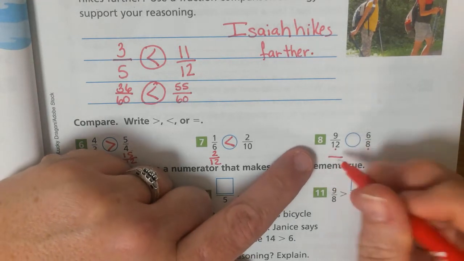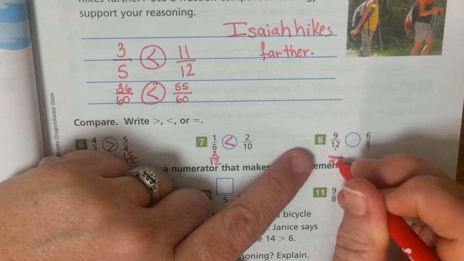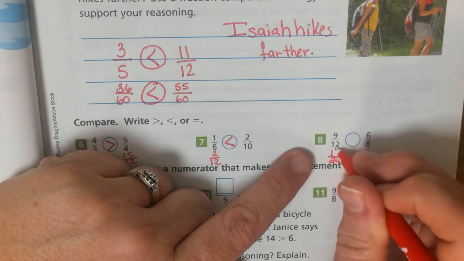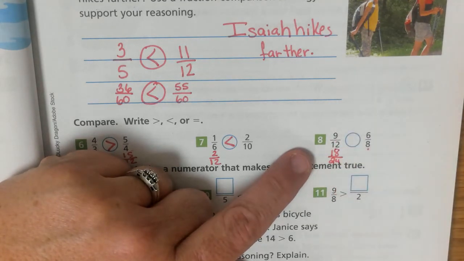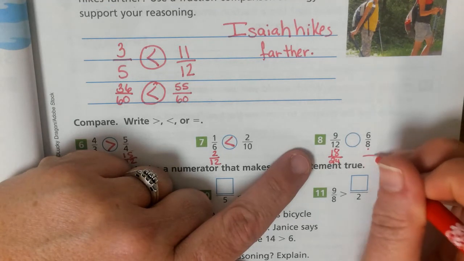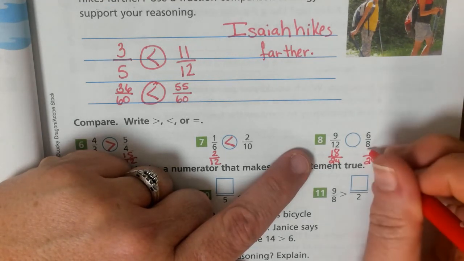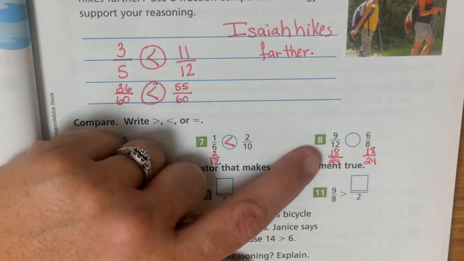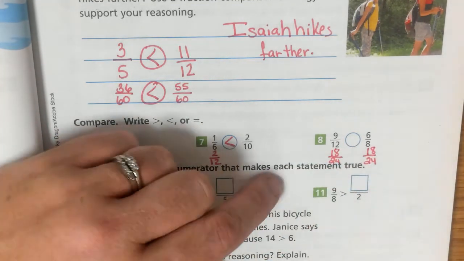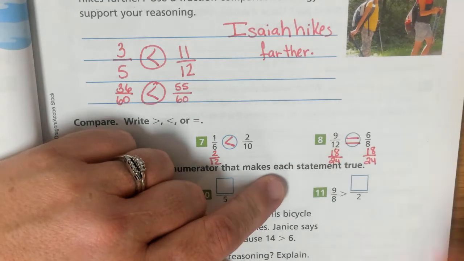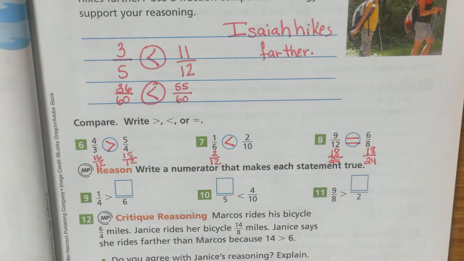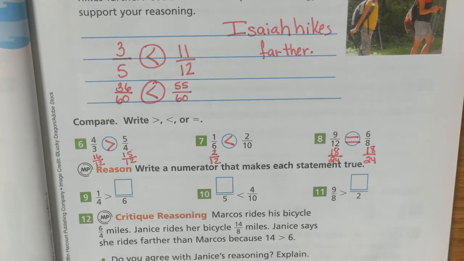So if I do 24ths, that means I'm multiplying by 2. So 9 times 2 is 18. For this one I want to get to 24ths, so I need to multiply by 3. So 3 times 6 is 18. Oh, look at that. 18/24ths, 18/24ths, so 9/12 is equivalent to 6/8. So they are equal.